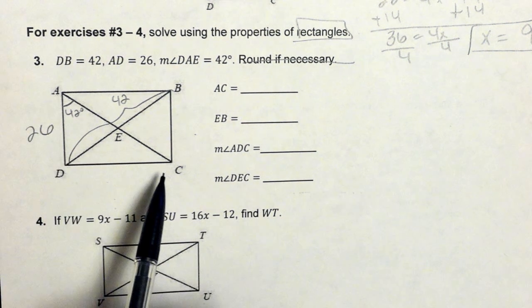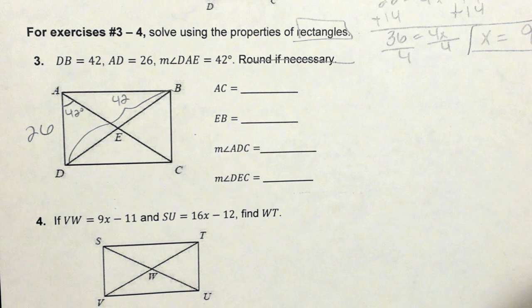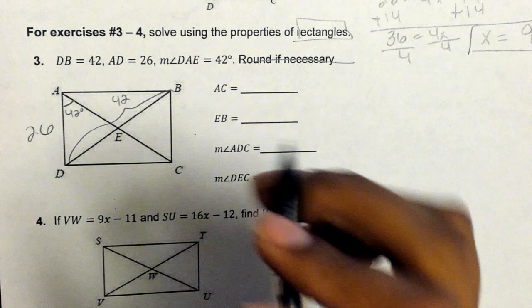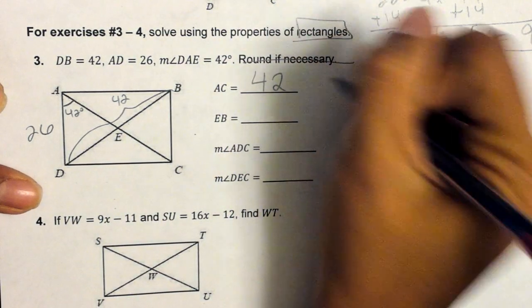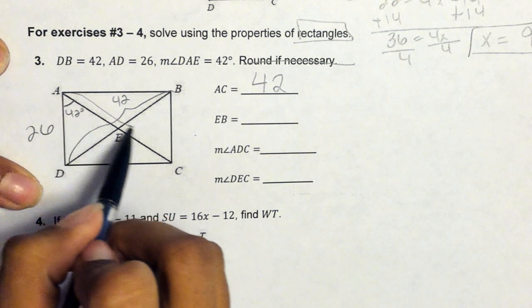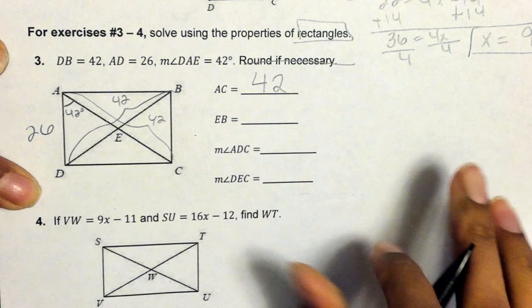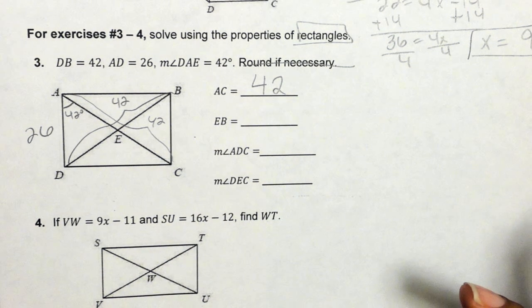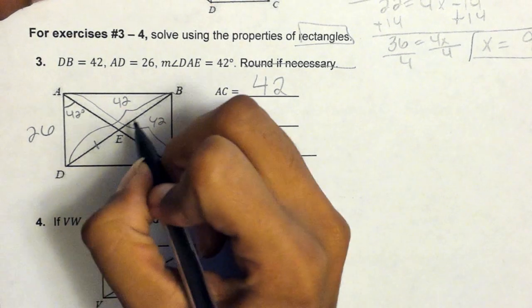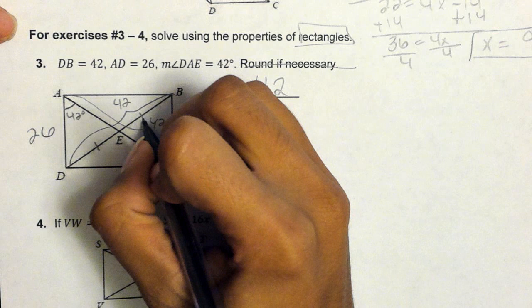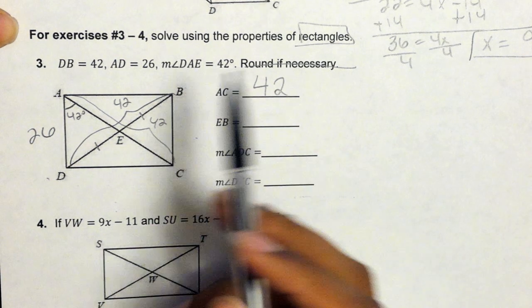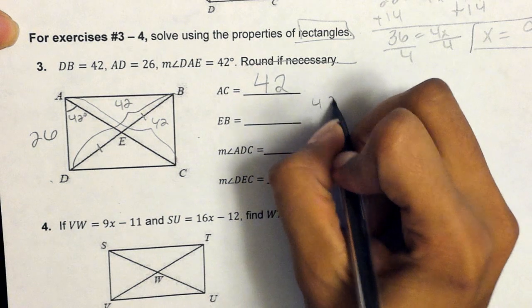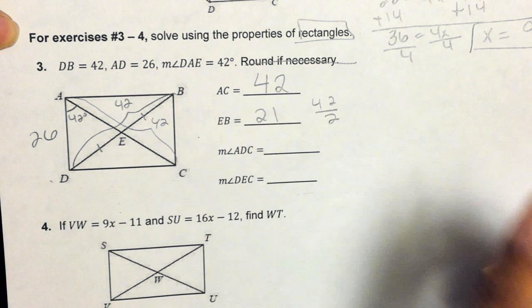So they want AC. Well, if you go back, look at your notes about rectangles, you realize that diagonals are congruent to each other. So AC is congruent to DB. So if DB is 42, so is AC. Alright. Next, they want EB. Now, remember, based off parallelograms and rectangles, diagonals bisect each other. So, we know the whole line of DB is 42. So, from E to B, we just have to cut it in half. 42 divided by 2 is 21.